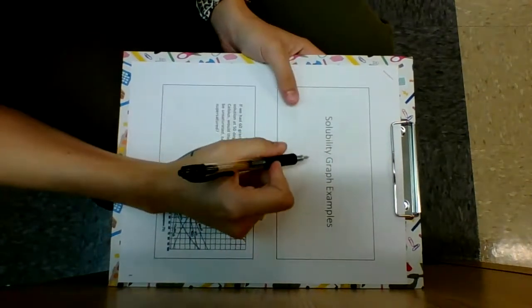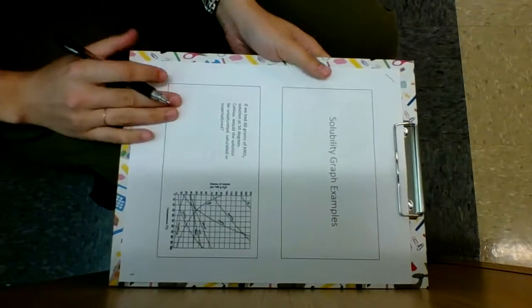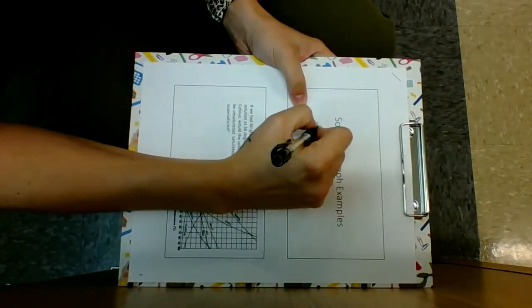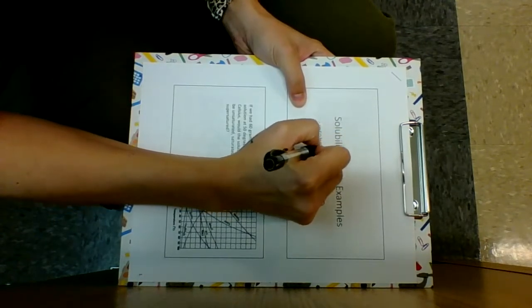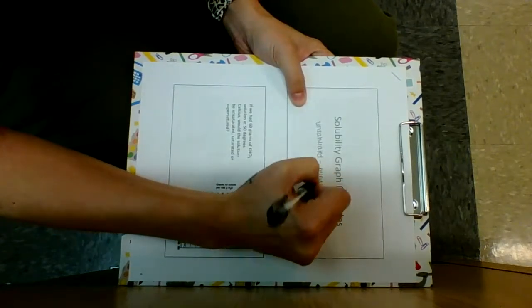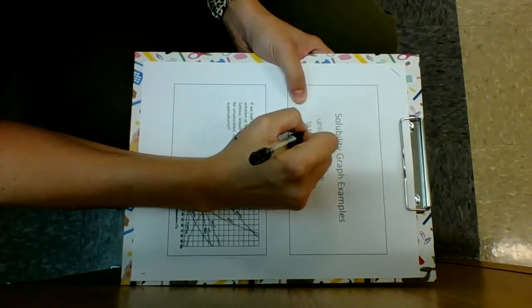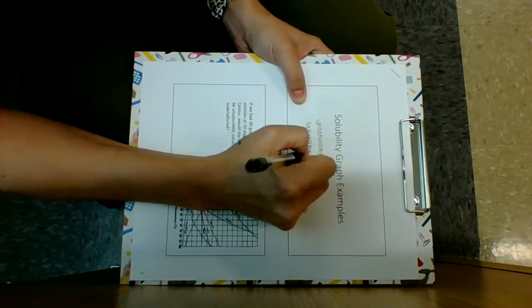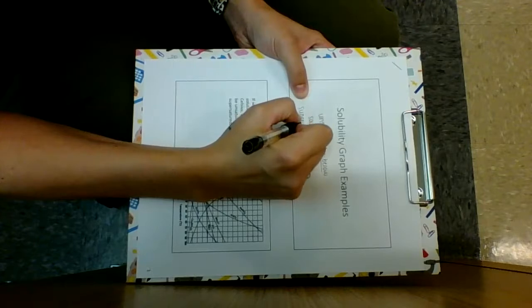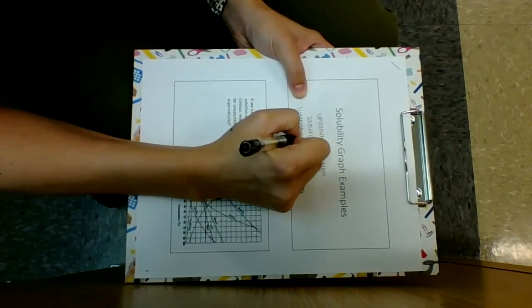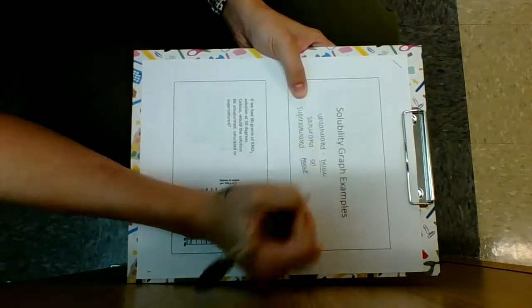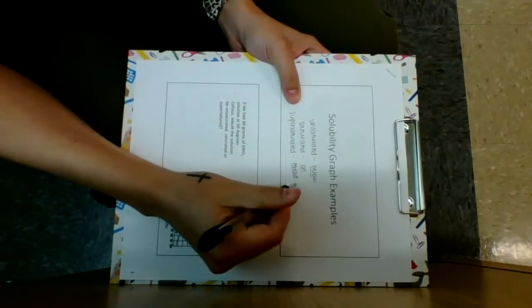Alright guys, so we're going to go over the solubility graph example problems so that they can help you on assignment 5.3. So what we need to remember for the solubility graph is that unsaturated solutions are below the line. Saturated solutions are going to be on the line. And then we have supersaturated solutions, which are going to be above the line. Okay, so this will make more sense in just a second.